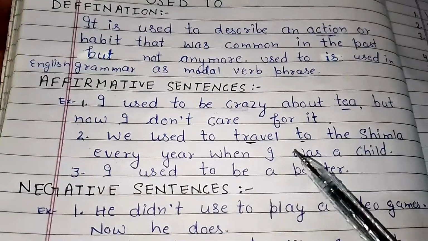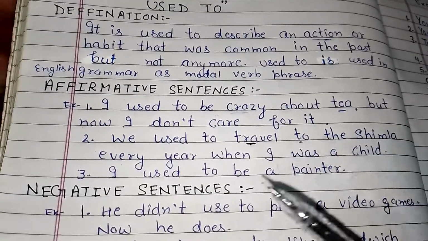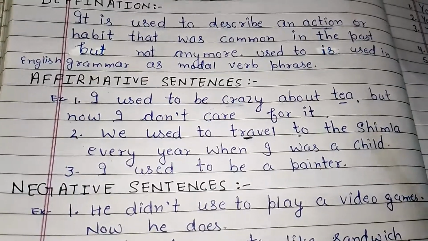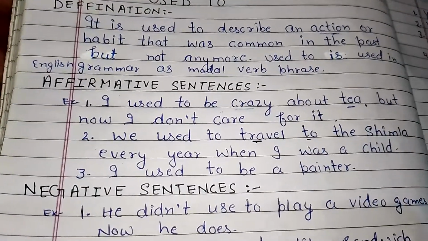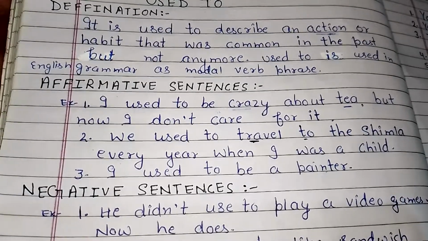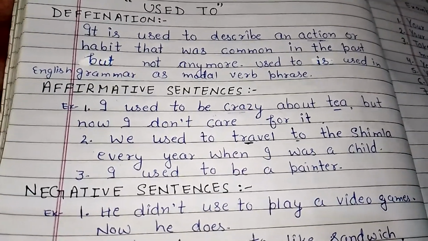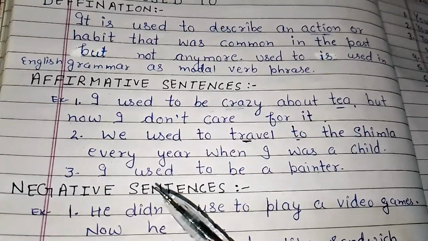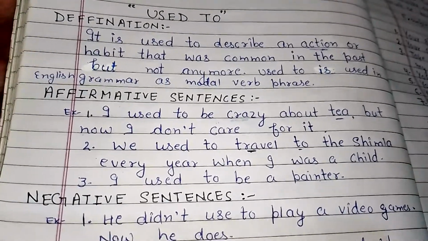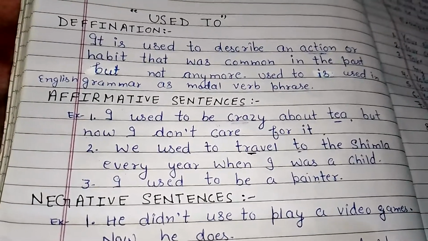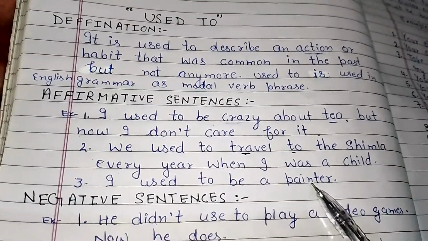"To Shimla every year when I was a child." "Was" means it's the past, not the present. When I was a child, I used to travel to Shimla every year. But now he's not traveling anymore, maybe he's not able to visit there, or maybe he's traveling to another place instead of Shimla. Next example: I used to be a painter. Now maybe he has got a job or started another business, but in the past he used to be a painter. It's describing a state.